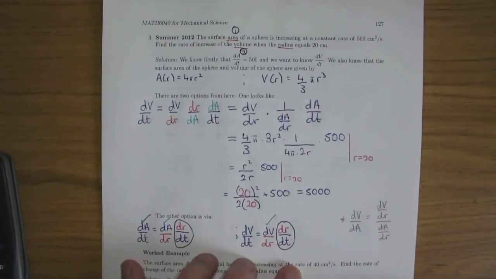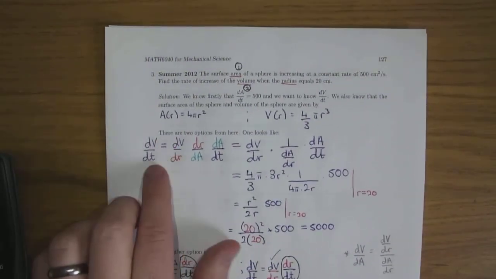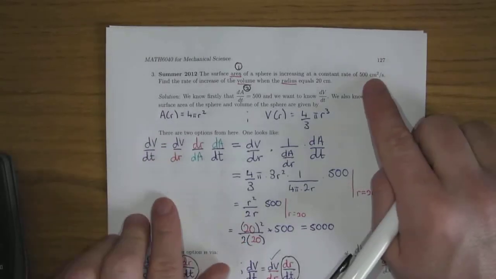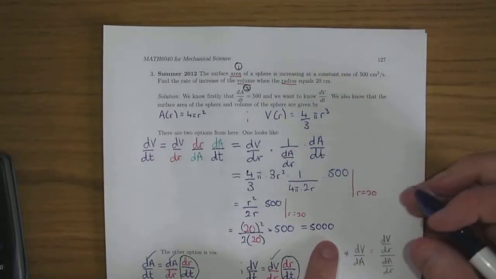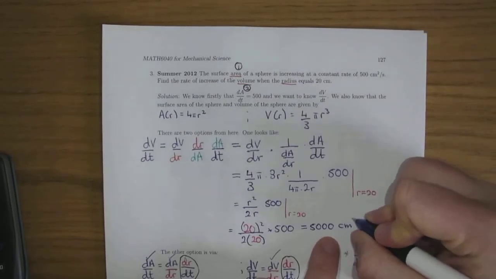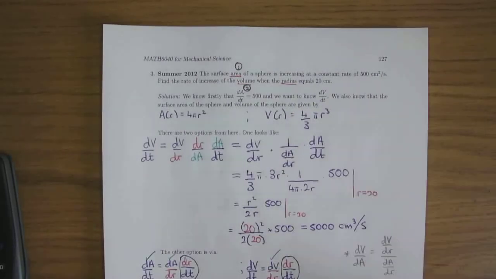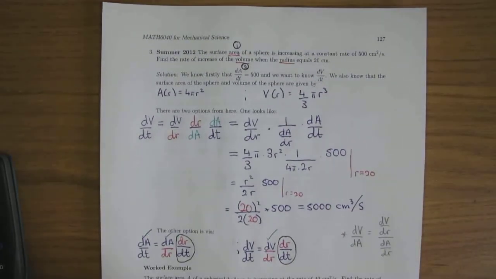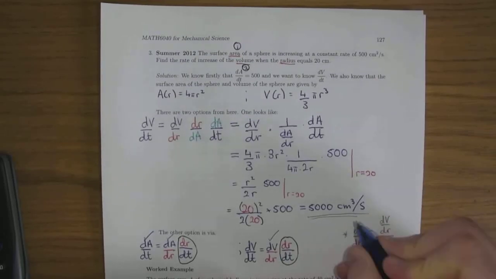And again, check the units. Rate of change of volume with respect to time, the units of volume divided by units of time. Units of volume, if it's all centimeters, the volume is centimeters cubed, and the time is seconds. You can think, if you want, a little bit about the relationship between all these numbers, but ultimately this is the answer. This is what we're looking for. Thank you.